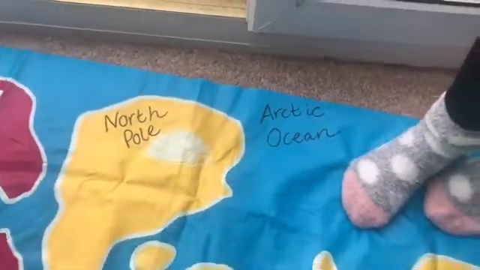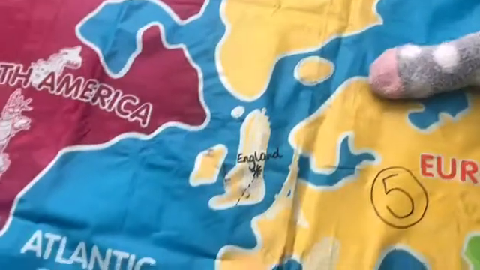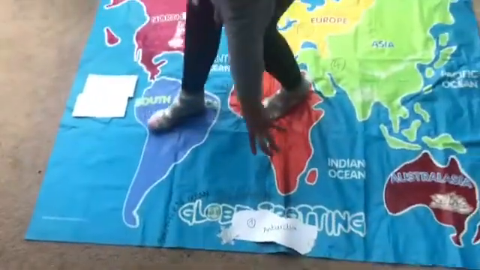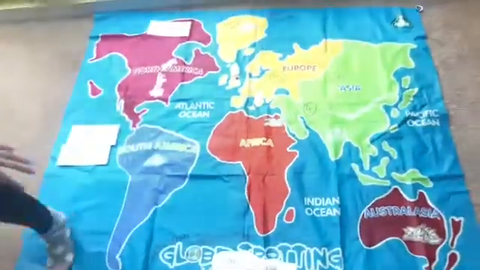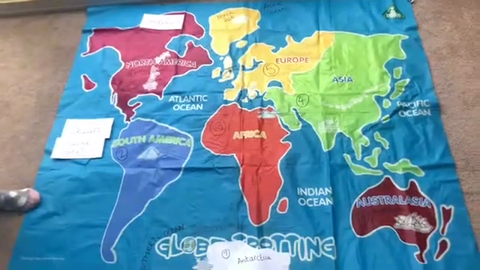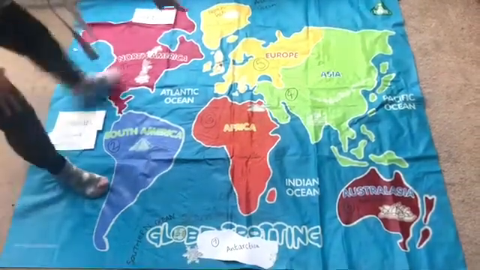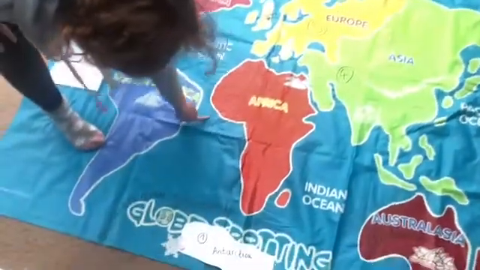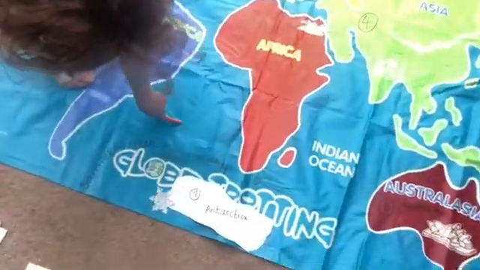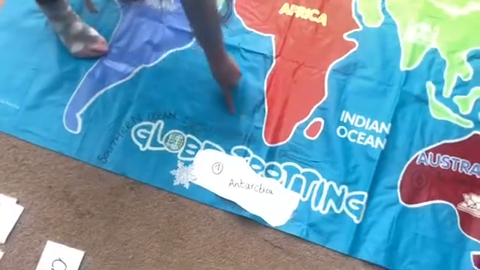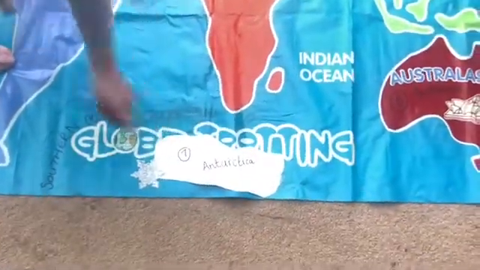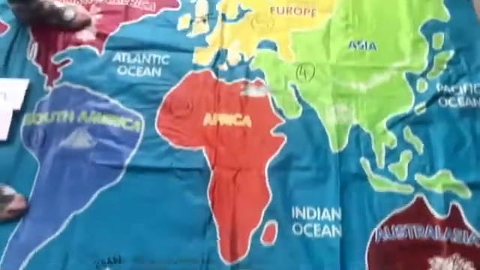And then down to the bottom, we have the Southern Ocean, which is really close to Antarctica. So when I'm travelling, I'm going to have to travel through the Atlantic Ocean, near to the Indian Ocean, and then through the Southern Ocean to get to Antarctica.